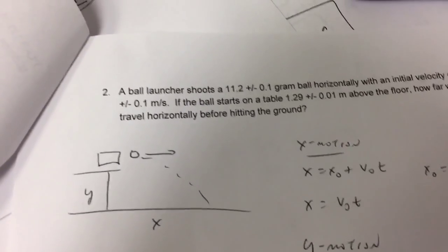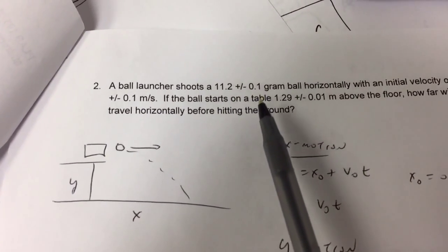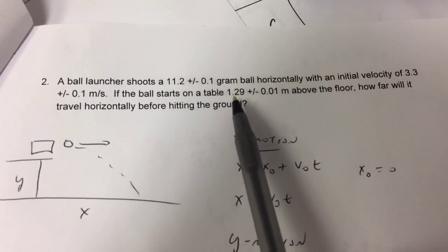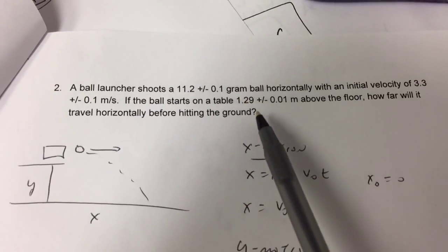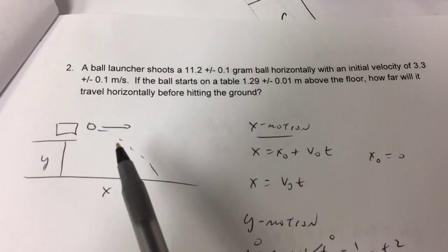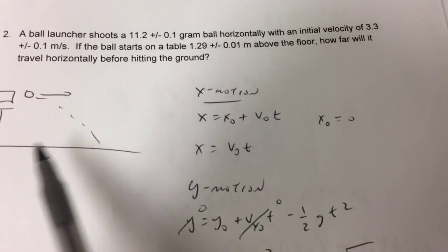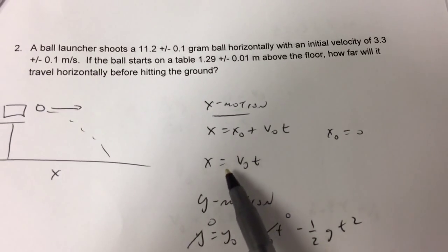Okay, a ball launcher is shot with an initial velocity. I give you the mass, but you should know from the lab that the mass doesn't matter. The velocity is 3.3 plus or minus 0.1, and the initial y is given. So this one's pretty straightforward. If you look at the x direction, the initial velocity is this. But we don't know the time.